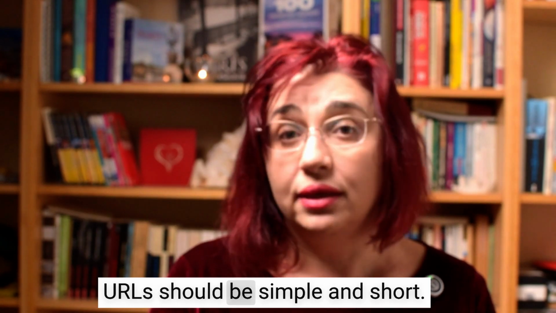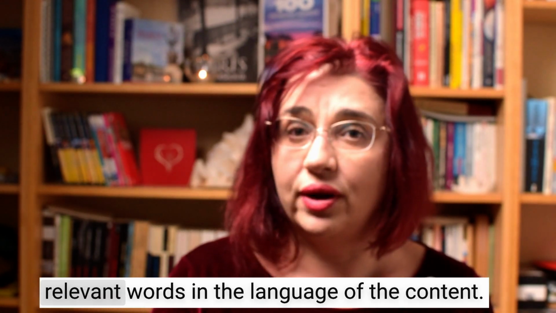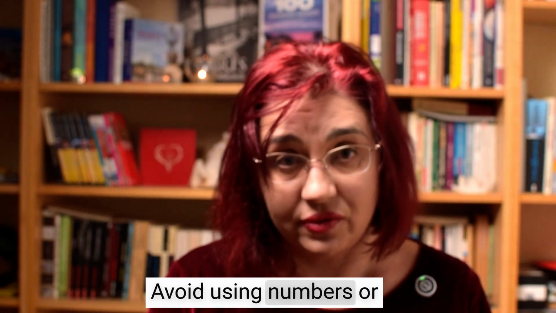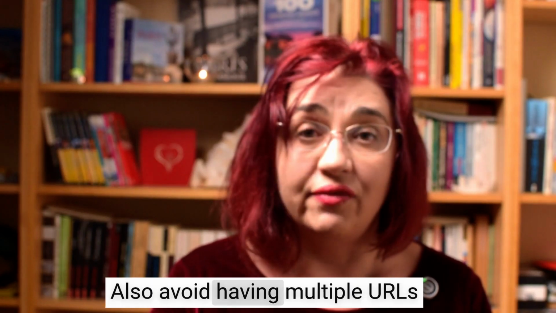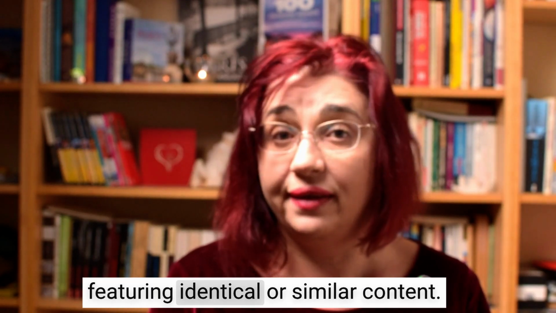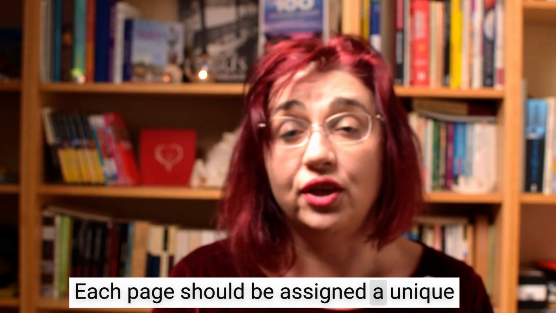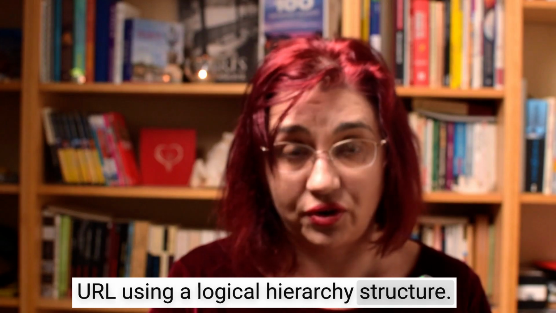URLs should be simple and short. They should describe the page's content using relevant words in the language of the content. Avoid using numbers or special characters in URLs. Also, avoid having multiple URLs featuring identical or similar content. Each page should be assigned a unique URL using a logical hierarchy structure.